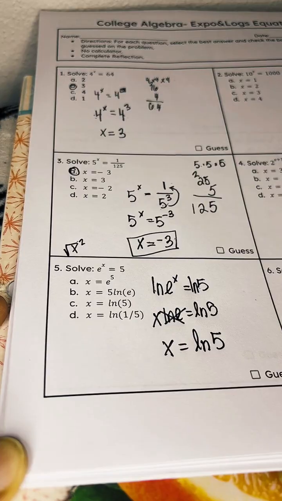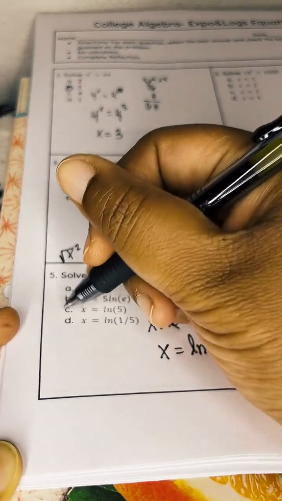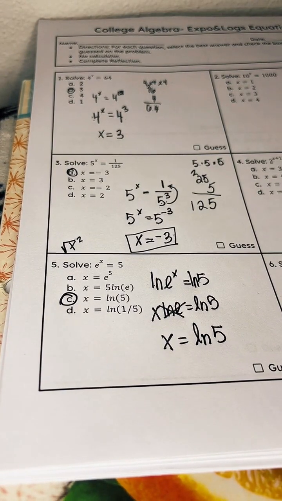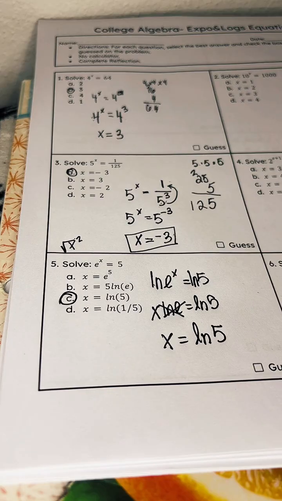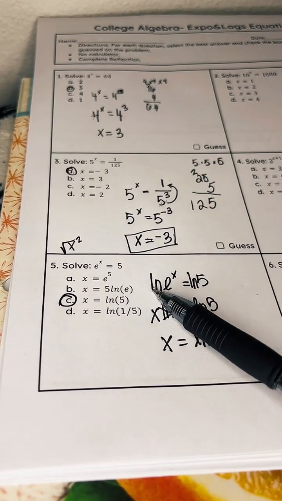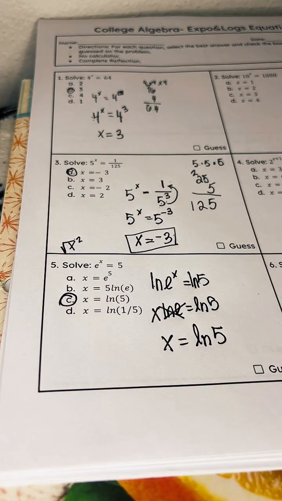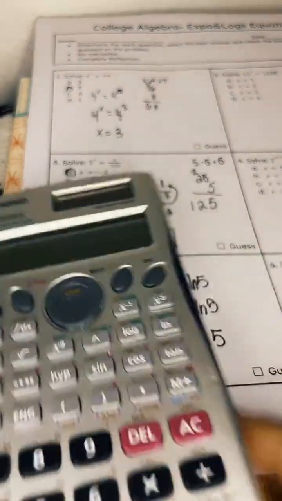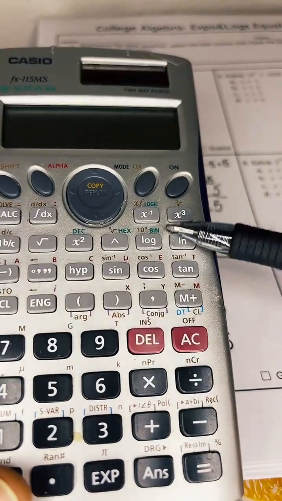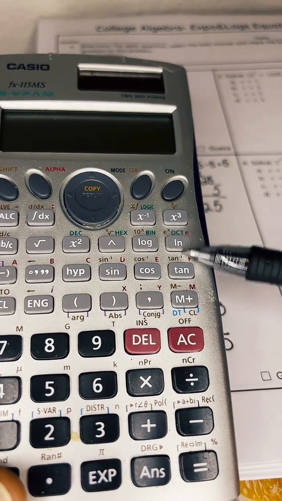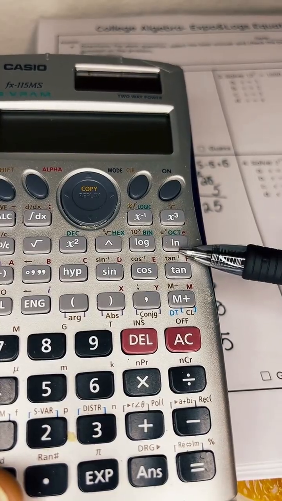So, good, Jacinda. Perfect. So C is our answer. C is our answer, you guys, for this one. Any questions? So what cancels out an e is a natural log. They call this natural log, ln. You'll see it on your calculator. So like here, see how ln's right here, natural log, and then you see how the e^x is right next to each other because they are inverses of each other. Okay.